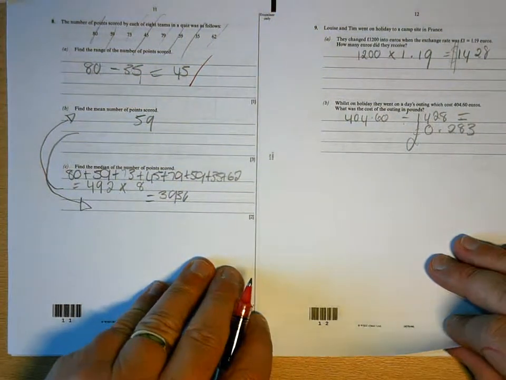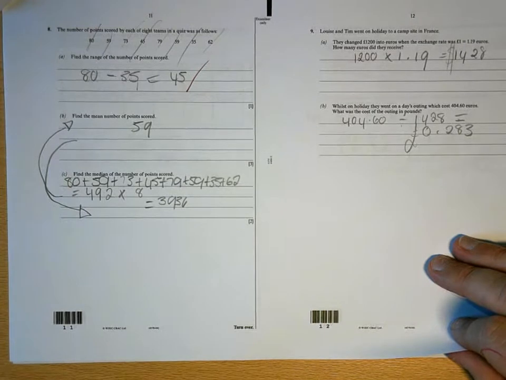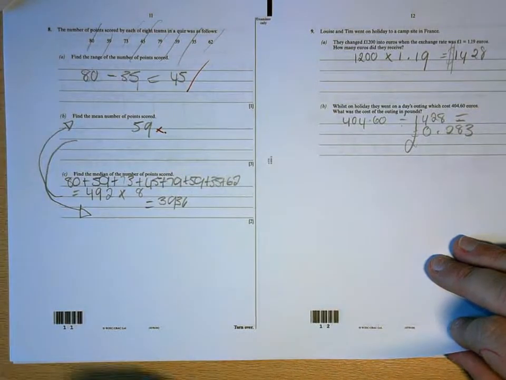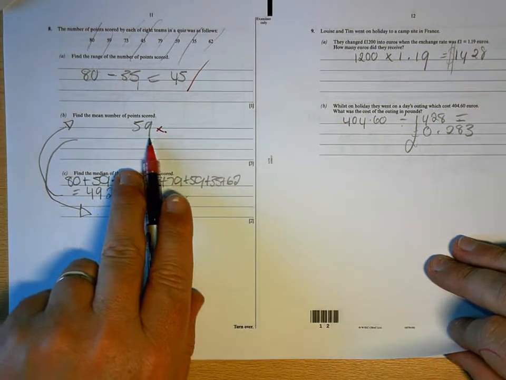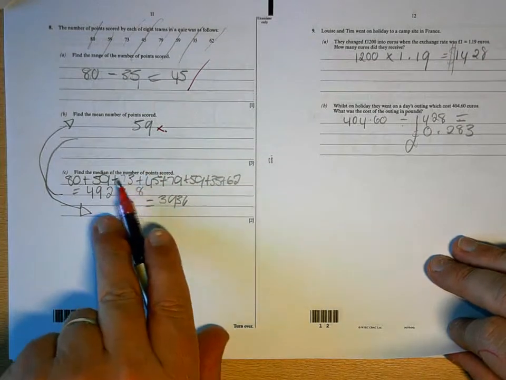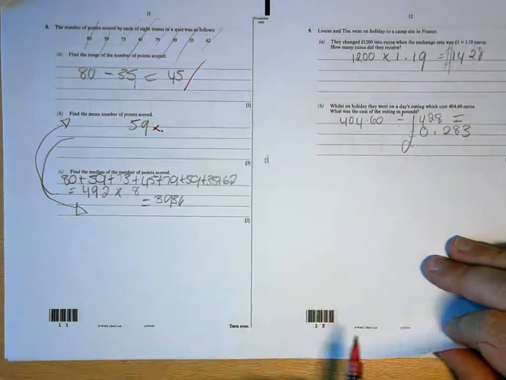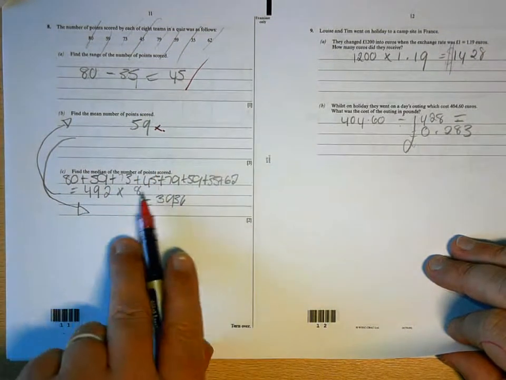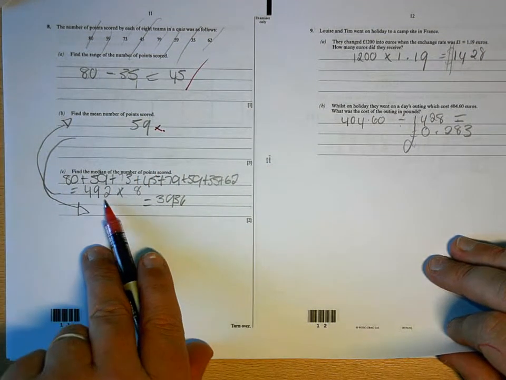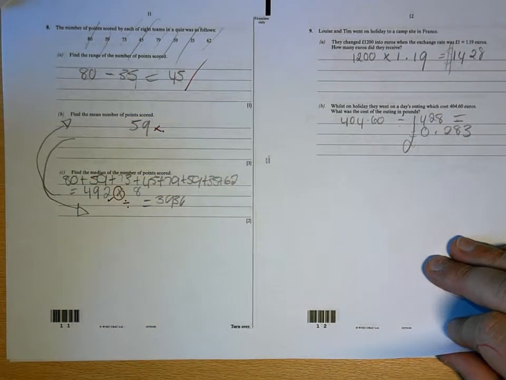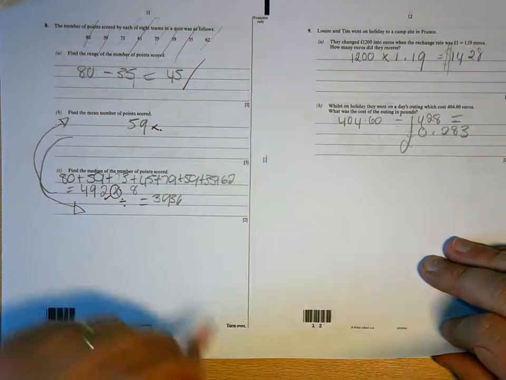45 is correct. 59 isn't, and I can't see where it's come from. So the median you're saying is 59 isn't. First of all, you need to put those in order and then find the middle. And then your mean, you need to add them all up, which you've done, and divide by however many there are, not multiply.